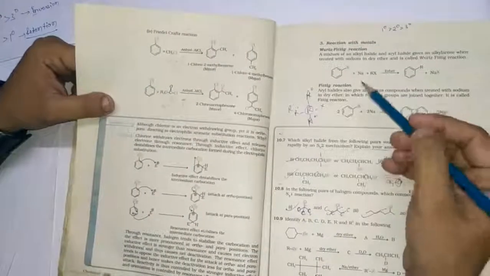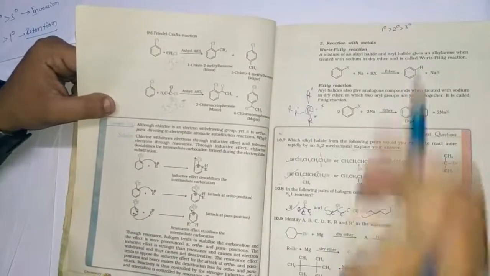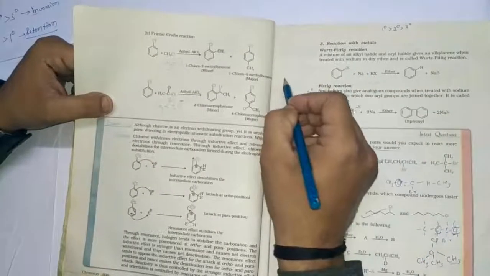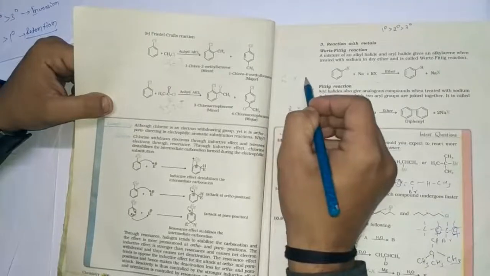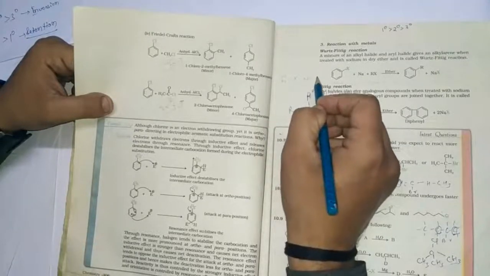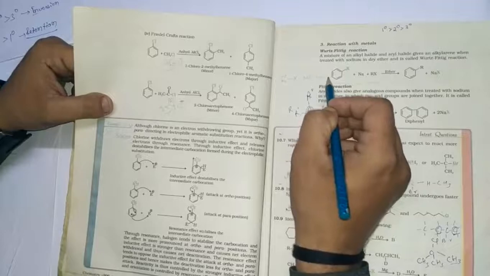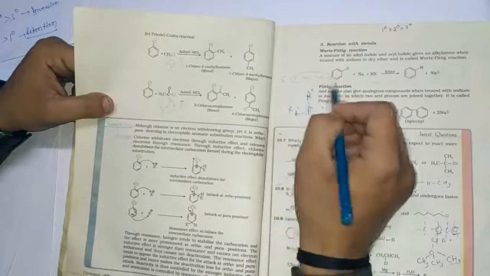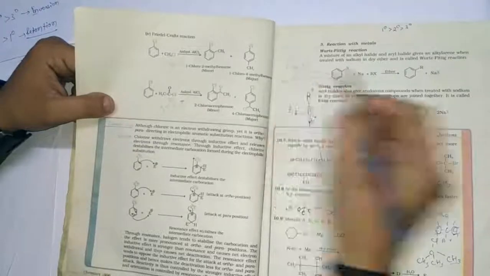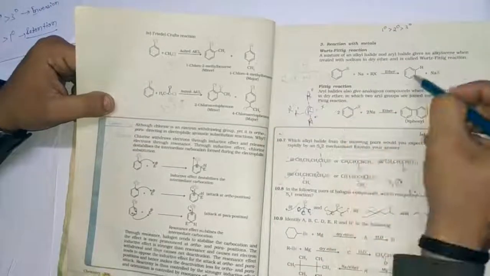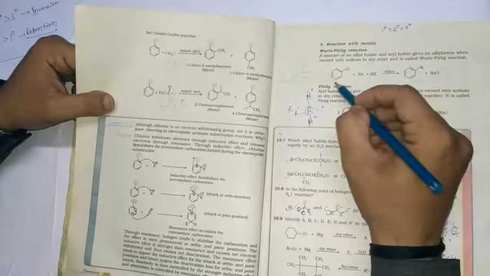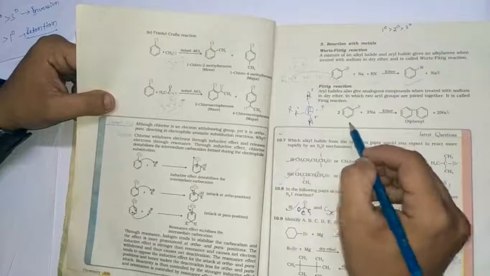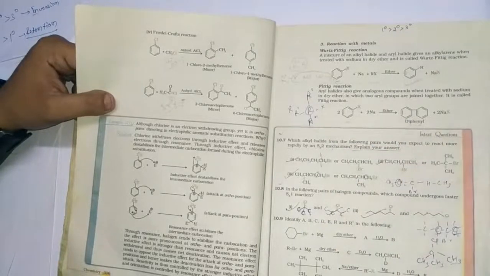Now the Fittig reaction and the Wurtz-Fittig reaction, this is the important section. How it happens: this group consumes R'-X plus Na, and again Na plus X and R. So this group is removed away and R'-R is formed. The Wurtz-Fittig reaction combines an aryl group with an aliphatic group, and the Fittig reaction combines two aryl groups. So this is the difference between them.